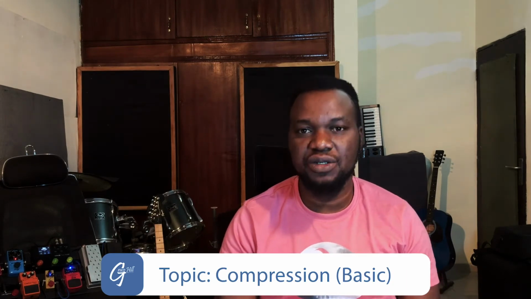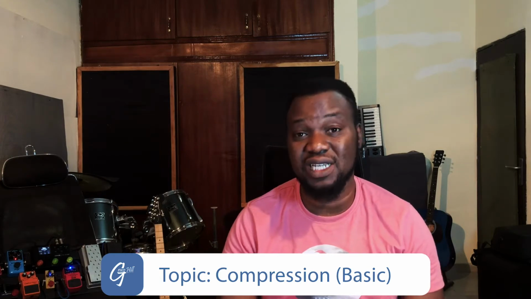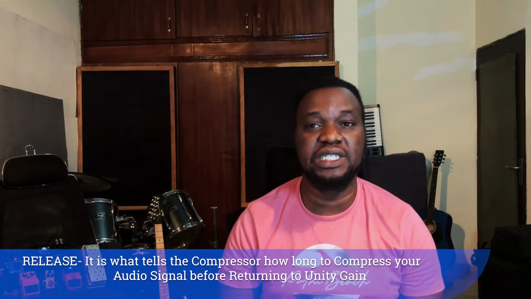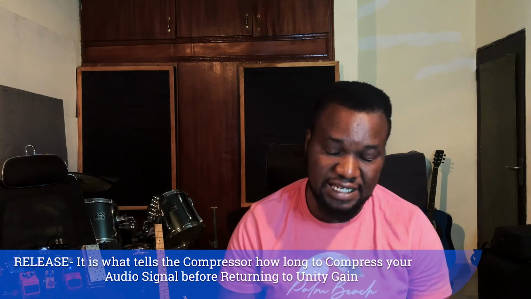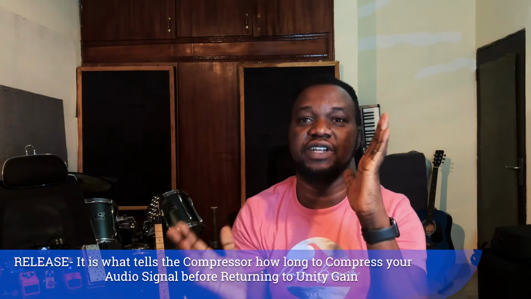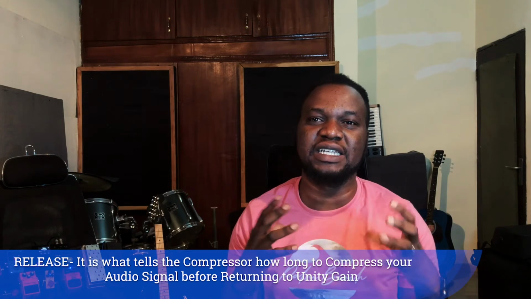Okay, release. See release as your aggression control knob. Release is actually what tells the compressor how long it should hold on to your signal before the signal returns back to unity gain. So this interaction between the compressor and your audio signal results in a sort of aggressive or smooth sounding signal.